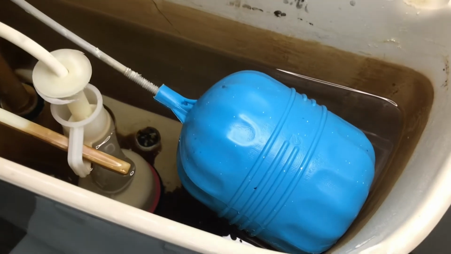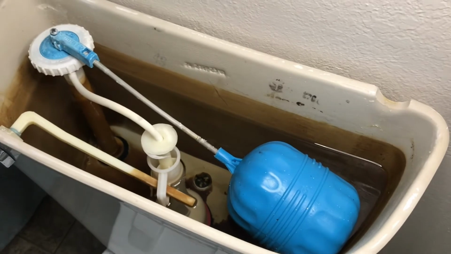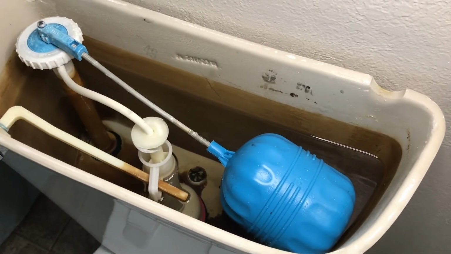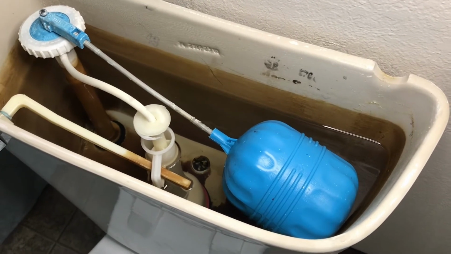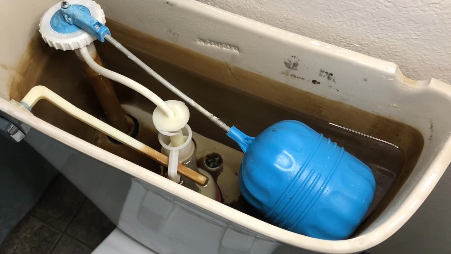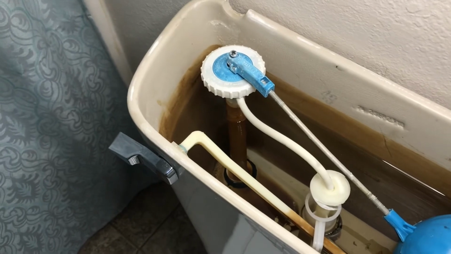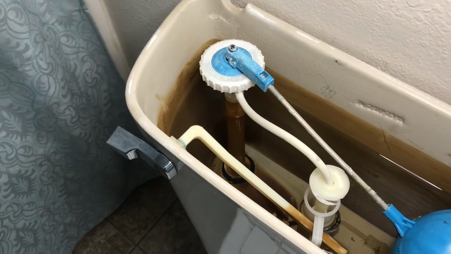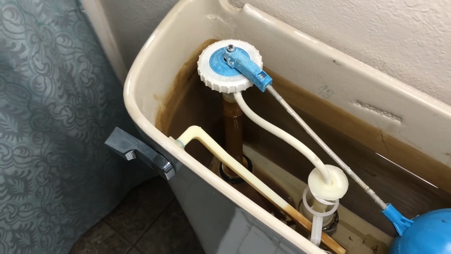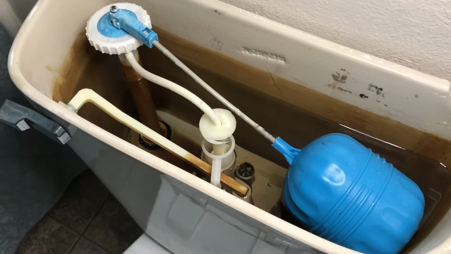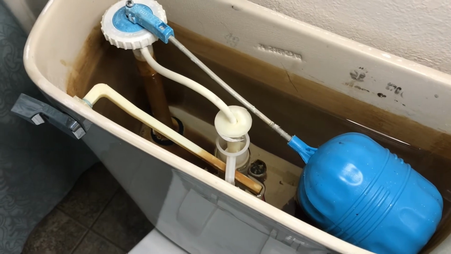The float sits or floats on top of the water. When you flush, the water in the tank goes down as the water leaves the tank. As a result, the float also goes down. When the float is at a certain low level, the fill valve turns on, which allows water to refill the tank from the water supply piping. The water fills the tank until the float reaches a designated height and the valve turns off. The water will sit in the tank until the next flush because the flapper has created a tight seal.